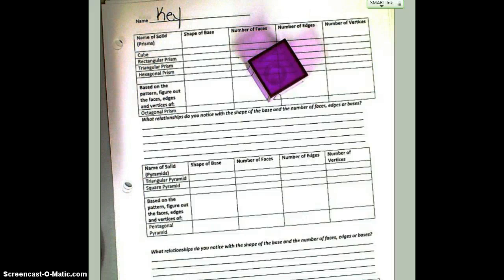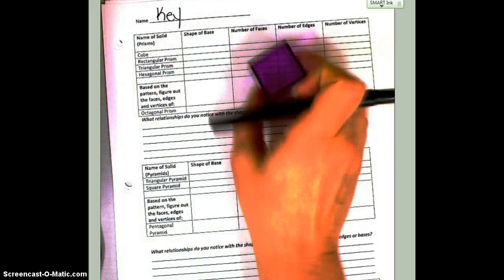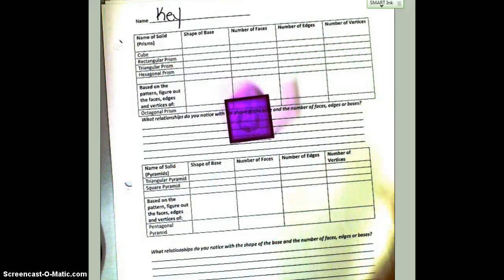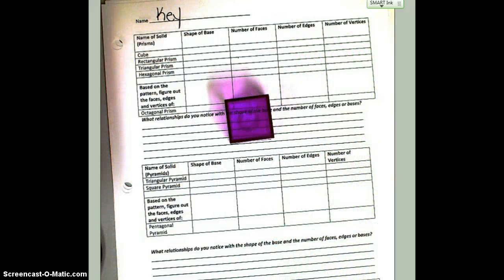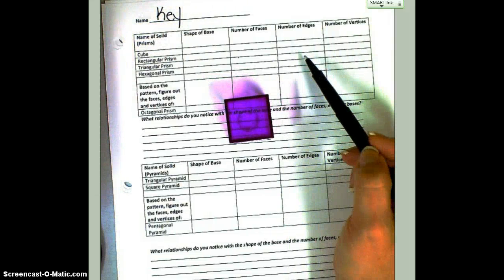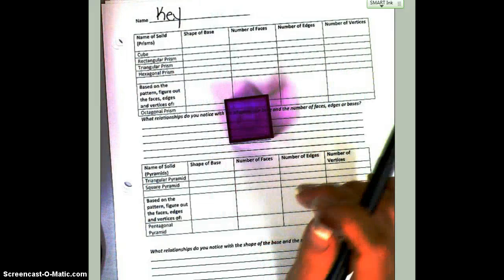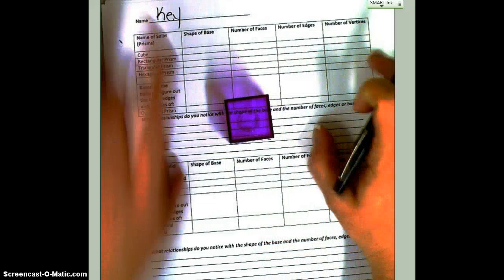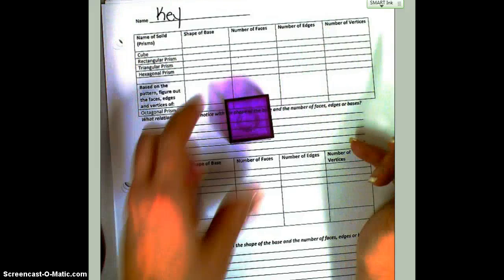Okay, fifth graders, so today we're talking about the shapes of the base, faces, edges, vertices. We've been talking about that in class quite a bit. There is a quiz, actually not a quiz, it's a test coming up, and it will look just like this. So you're going to need to know these things, and you're going to need to be able to fill in a table like that. So you've got a cube.